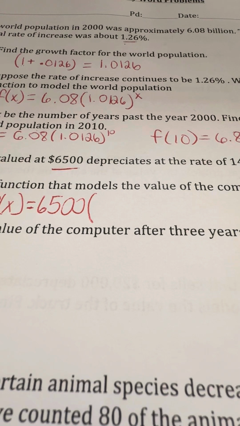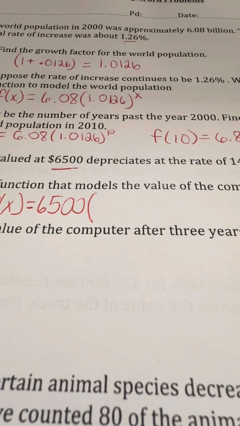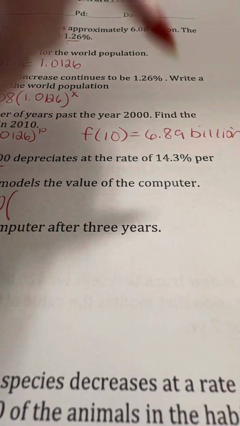Again, when we look at the functions of decay or growth, we're always talking about 100% of what the item is. Now, it either is going to grow past 100%, or it's going to decay or decrease in value, and that means we're going to subtract from 100%. In this case, our percentage rate is 14.3%.